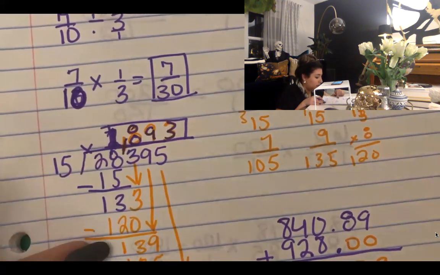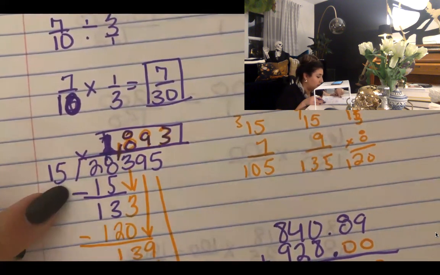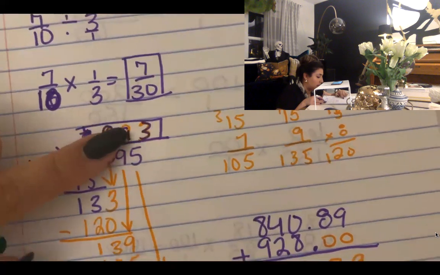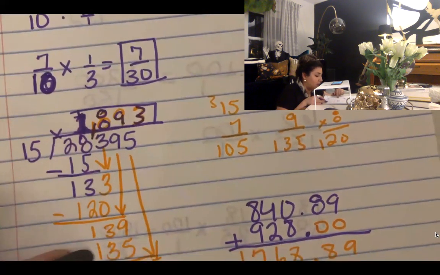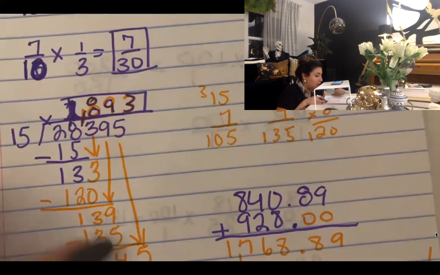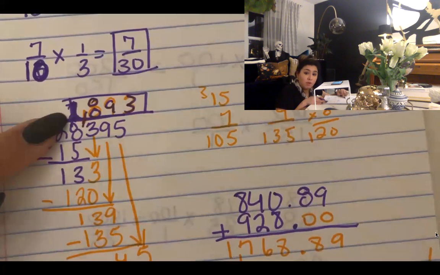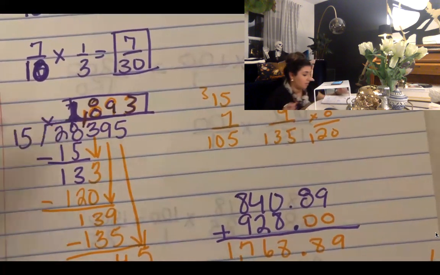And the difference is 13. I brought down my 9. 9 times 15 is actually 135. And here's my difference, 45. 15 goes into 45 equally 3 times. So my answer should read 1,893.